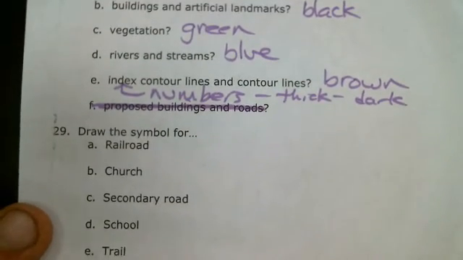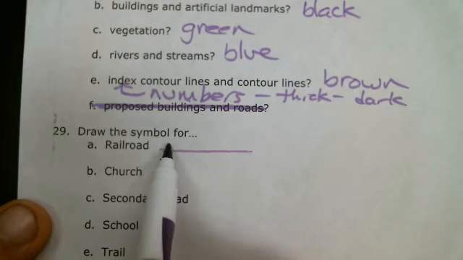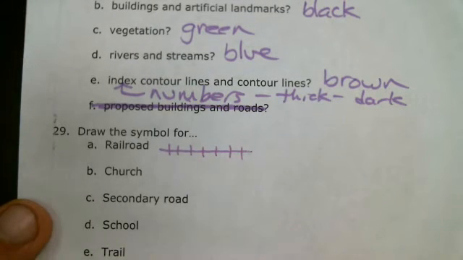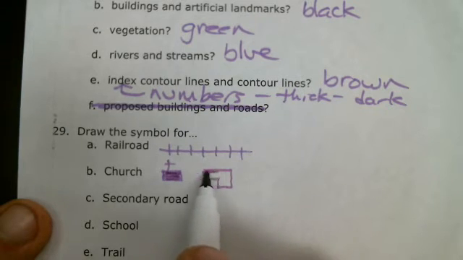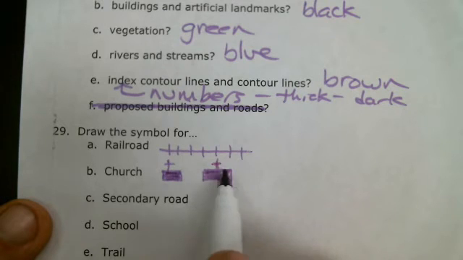Number 29, symbol for railroad. It's going to be a line with a cross hatching on it. A church is going to be some kind of a box with a cross on top. Depending upon the shape of the church, looking down at it, they'll try to mimic the right shape, but they'll still have the cross in one way or the other.